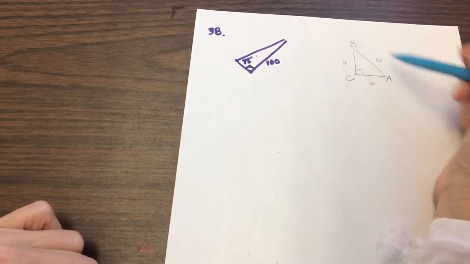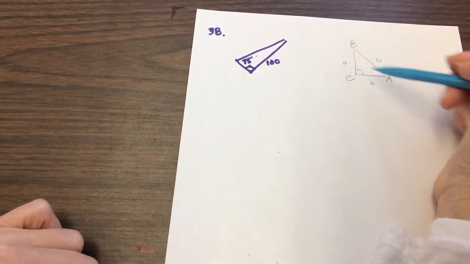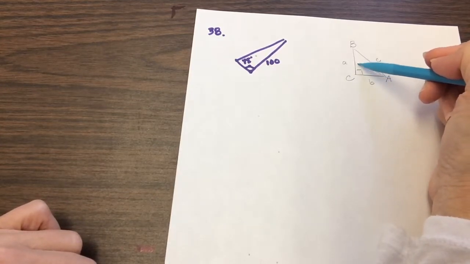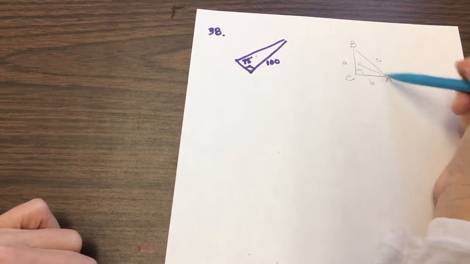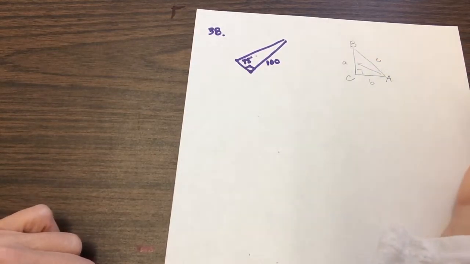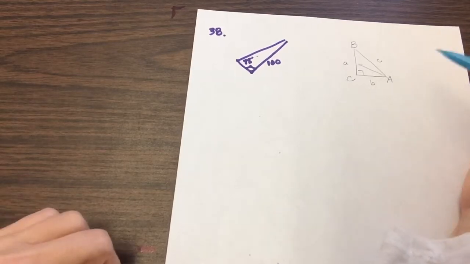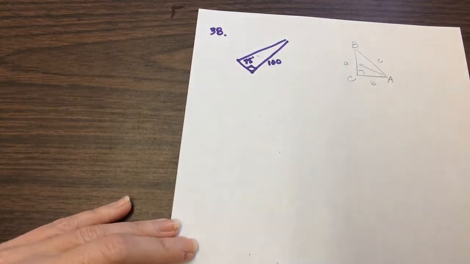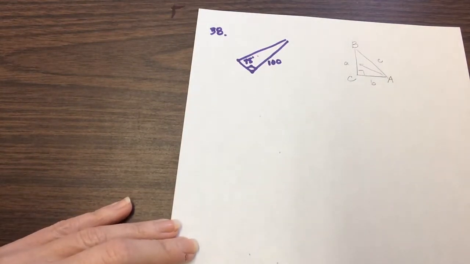So I'm going to use capital letters for my angles and lowercase letters for my sides, and like I said, whatever your angle is, that side corresponds across from that angle. So let's just label this triangle to make it easier, making sure that I get all 3 angles and all 3 sides solved for.